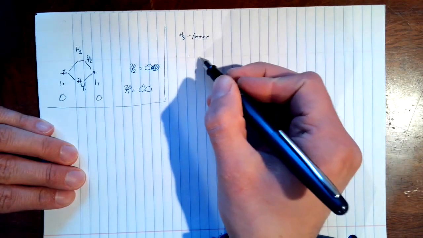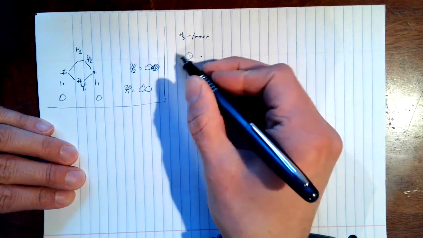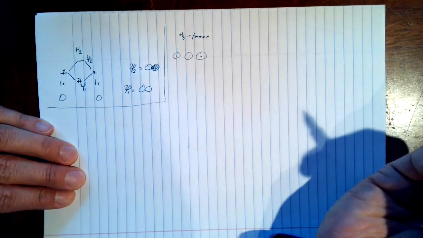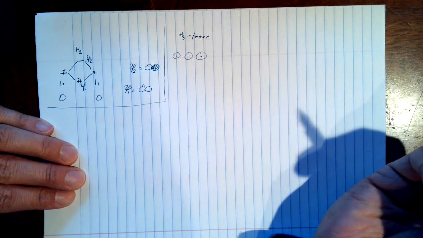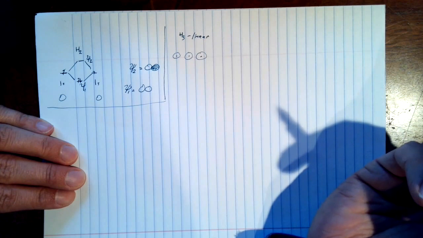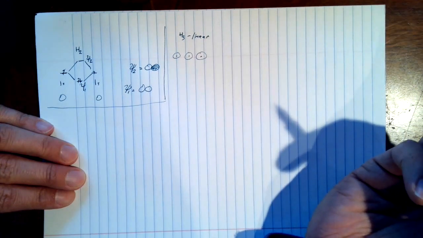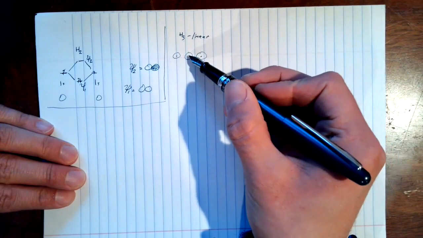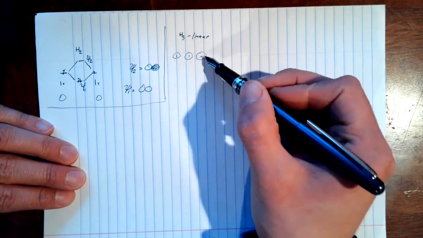So if we put three 1s orbitals all next to each other, how would we make a molecular orbital diagram for this in a quick and easy way? Well, the first thing we want to do is consider our symmetry. Boy, I'm blanking out here. Our symmetry related atoms, there we go. Right, the central atom is different in symmetry from the outer two atoms.